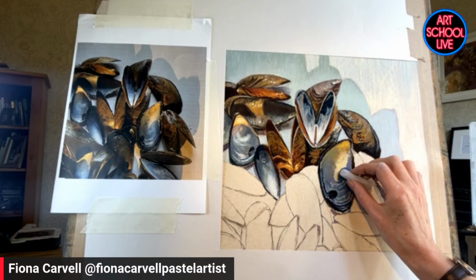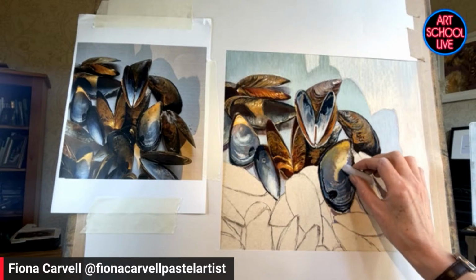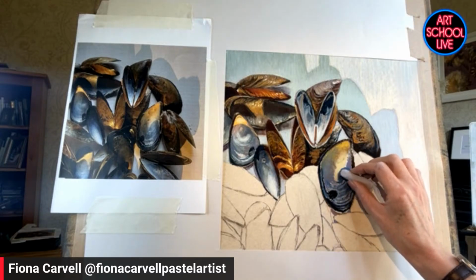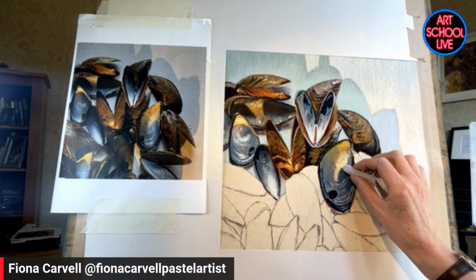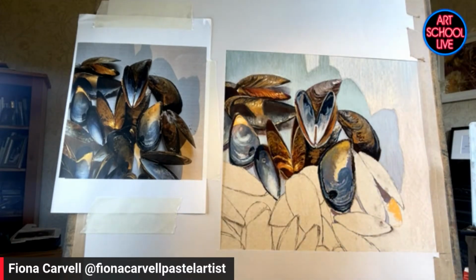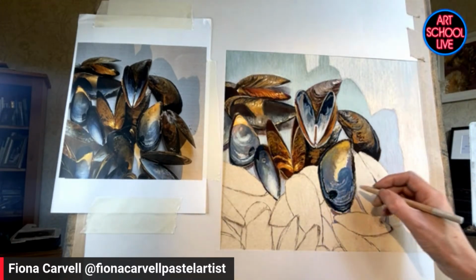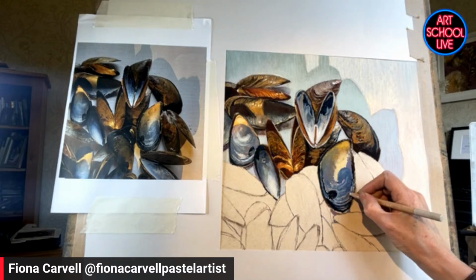So I've got a little bit of this in there. And then starting to tidy up around the edges here.